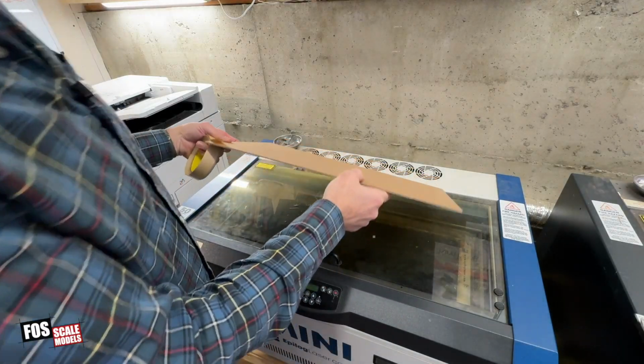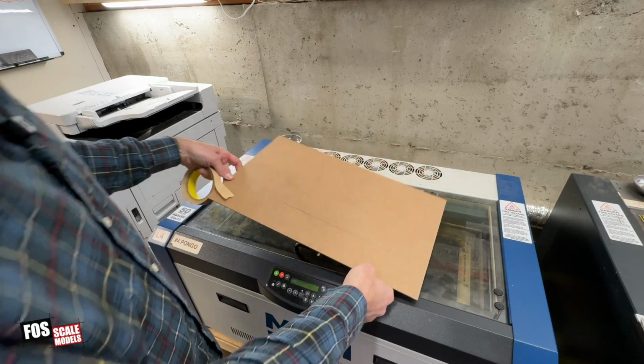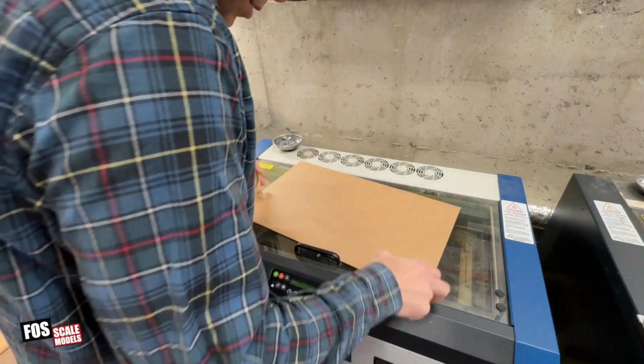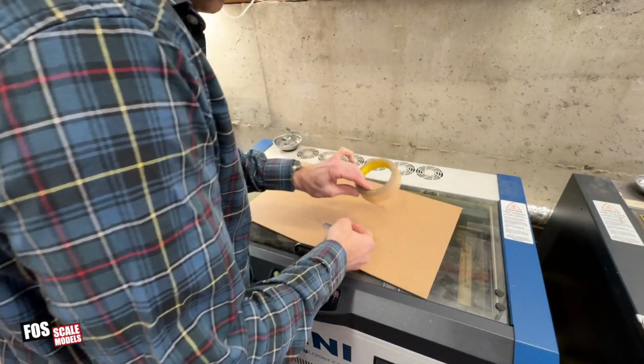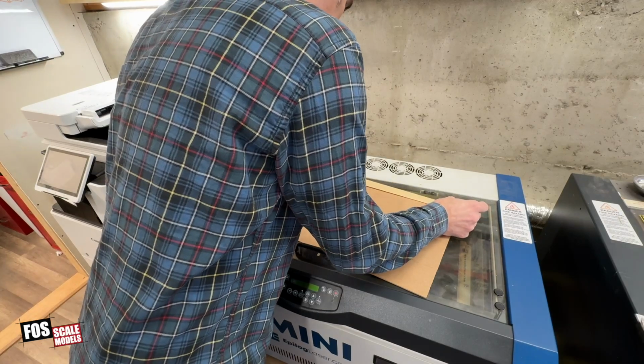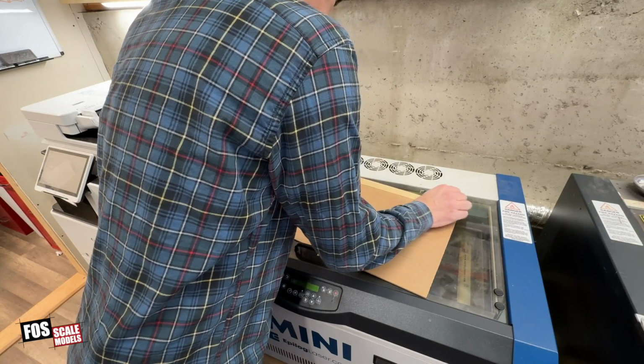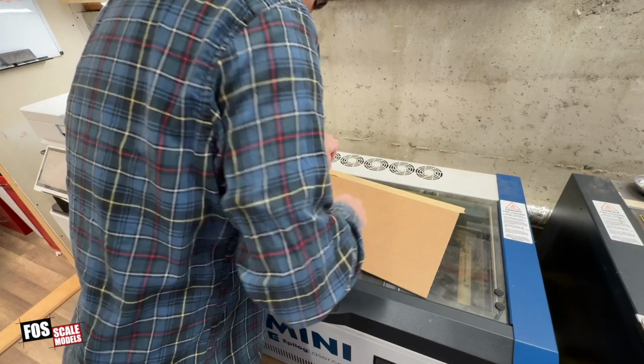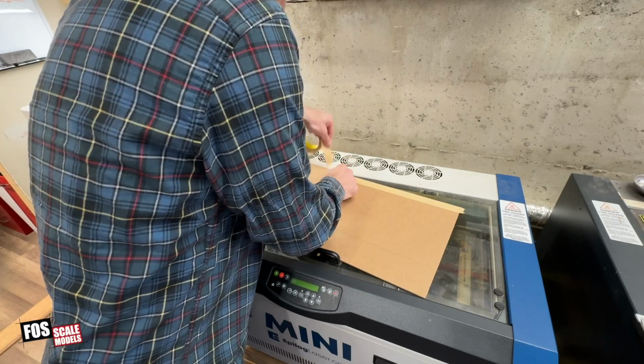So this is 1/8 inch MDF, and to save myself some time gluing some of the parts, I'm going to add some 3M transfer tape to the back. It'll just be a lot neater and go much quicker.